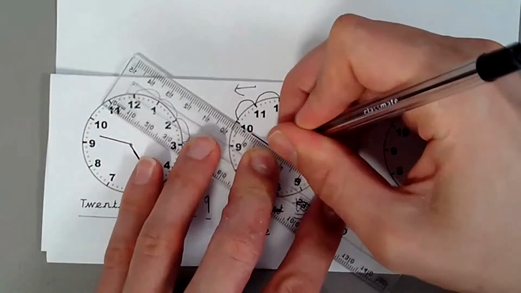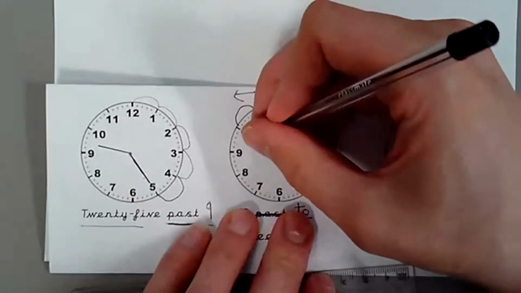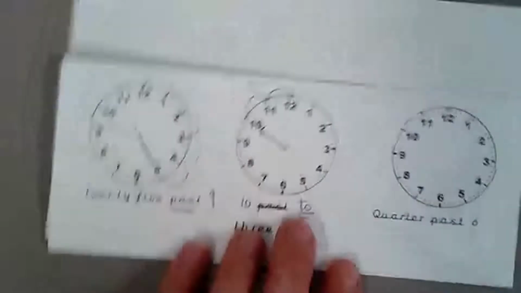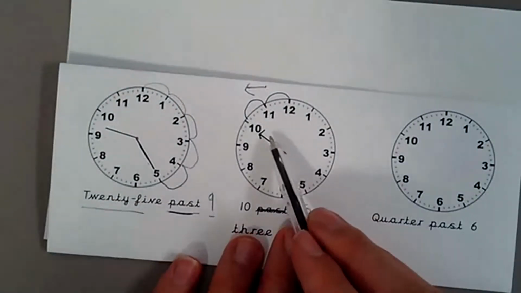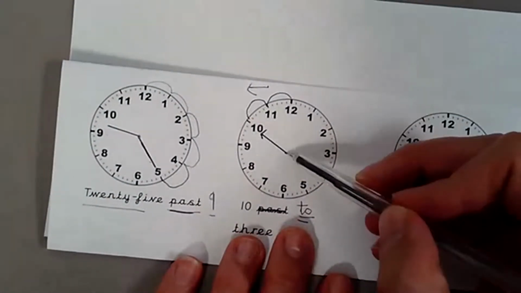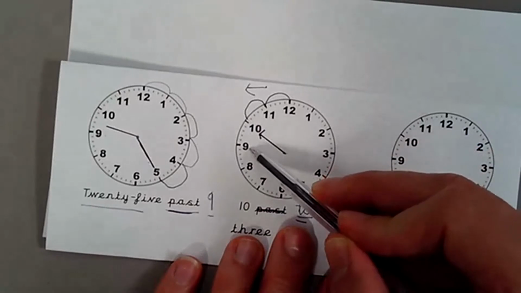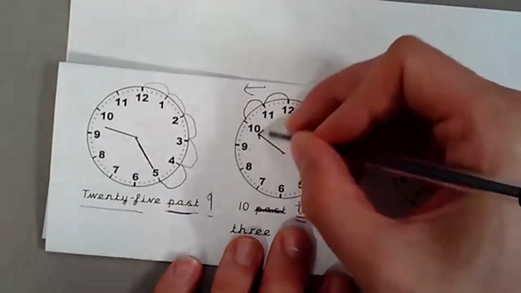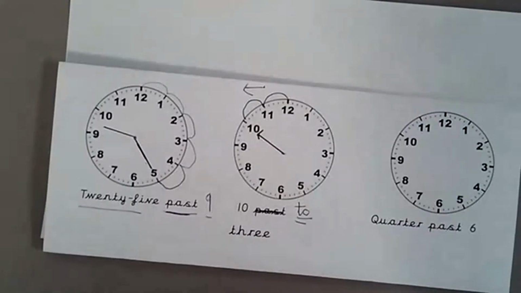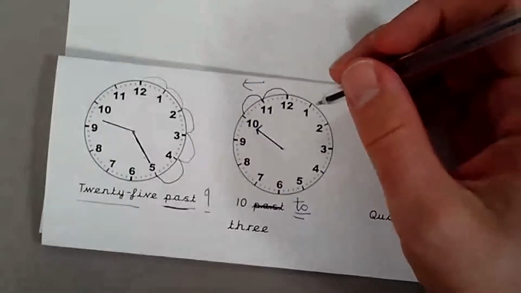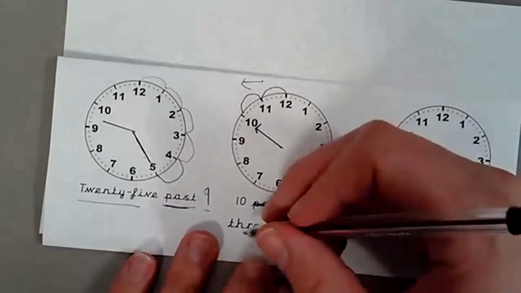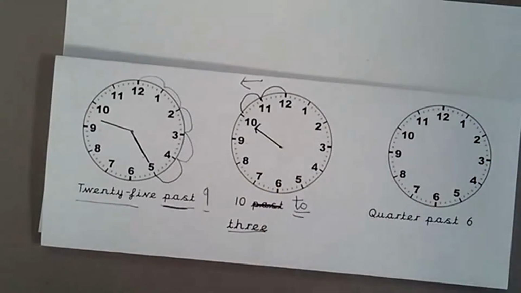Remember, as I told you in the past, that's just luck. When it's 10 to, the minute hand will point at the 10. When the minute hand points at the 9, it isn't 9 minutes to. This is just a little coincidence, okay? So don't worry too much about that. Anyway, it's 10 to 3. So it's 10 minutes to 3 o'clock.